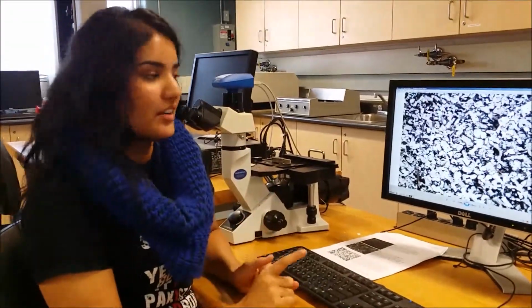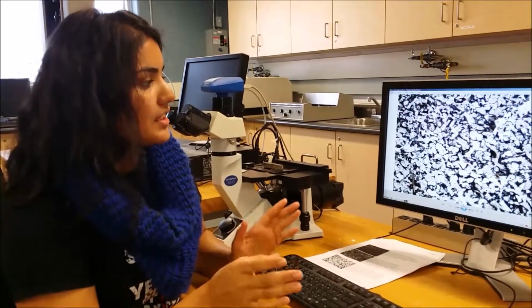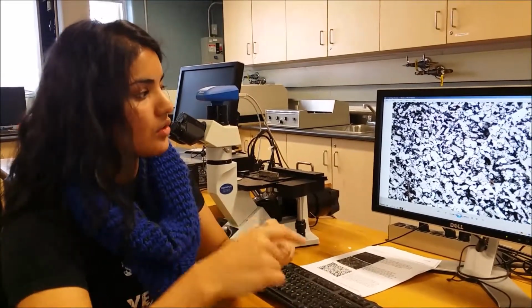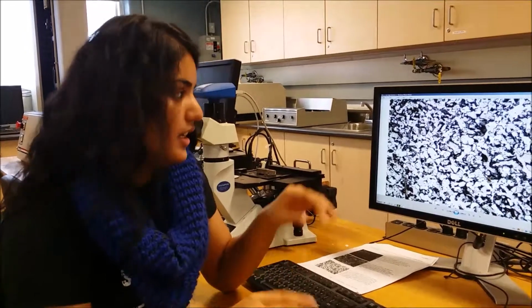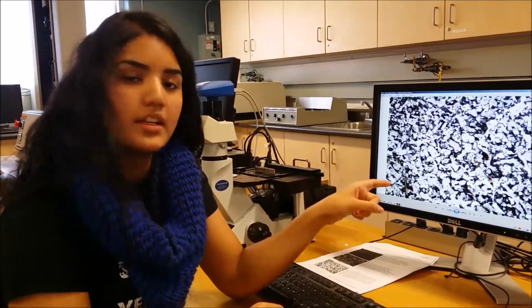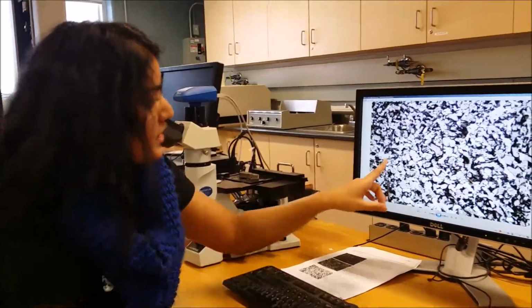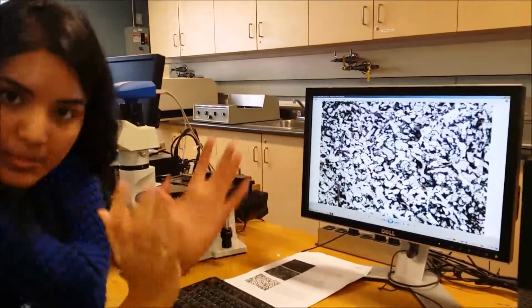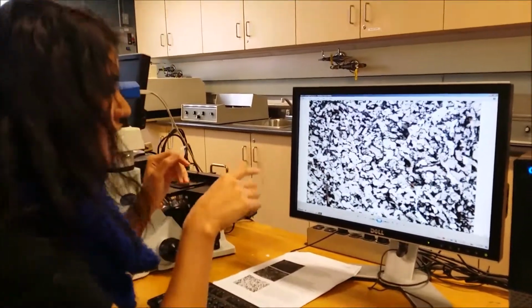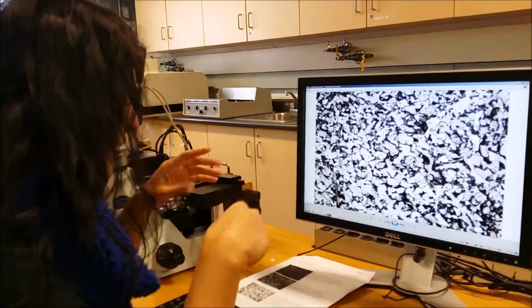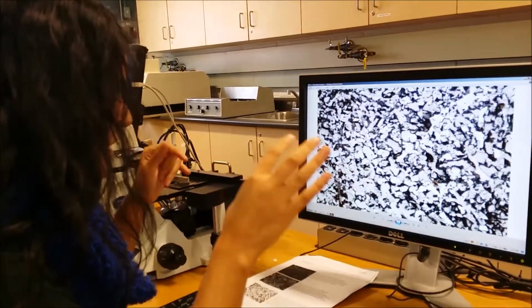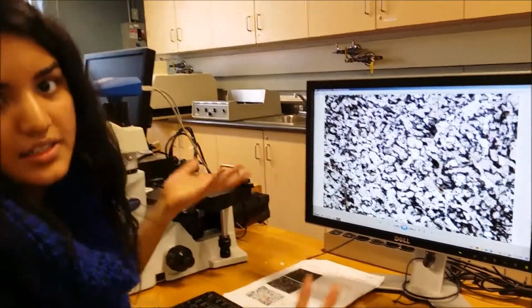So this part of the sample is the left side, getting closer to the low carbon content. And you can see more white, which is ferrite. So you can tell that it is closely packed together, and the grain sizes are getting smaller and smaller. Because of the close packed, dense grain structure, the hardness is going to be definitely hard.